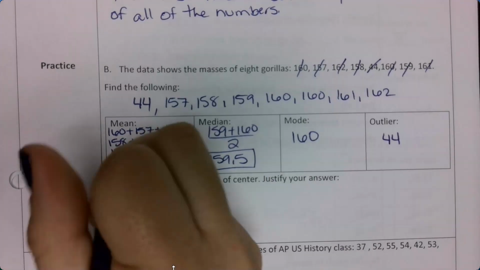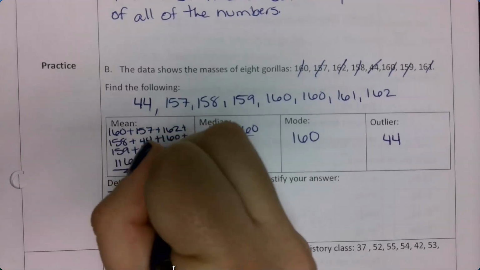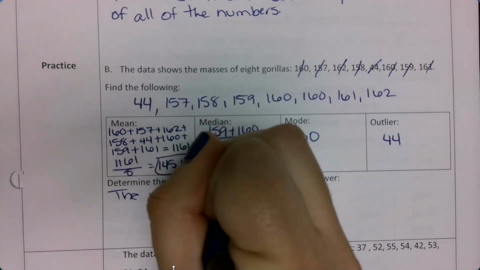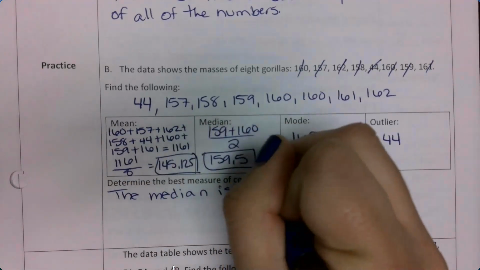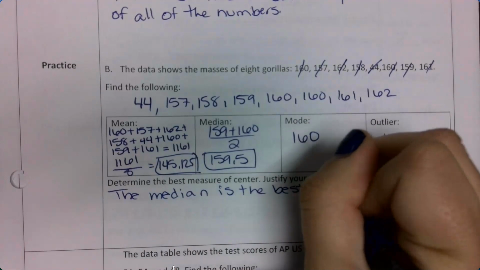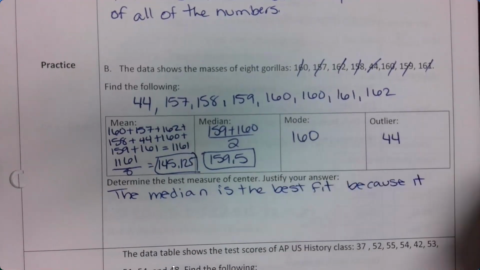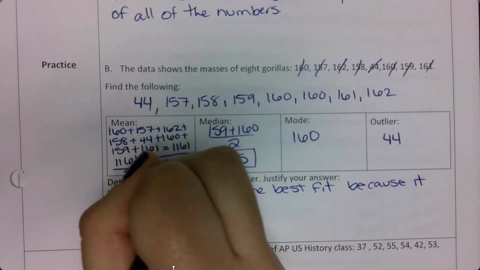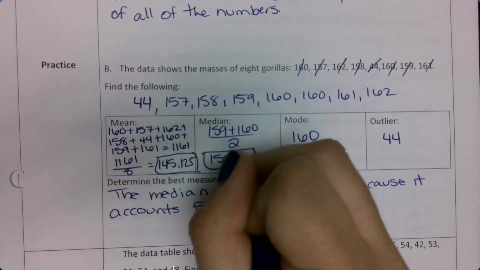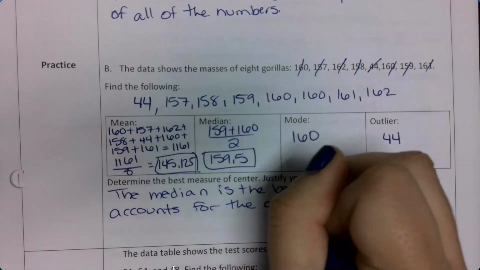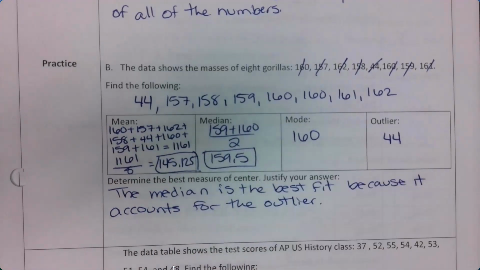So I'm going to write the median, because typically you pick median or mean. So the median is the best fit because it accounts for the outlier.